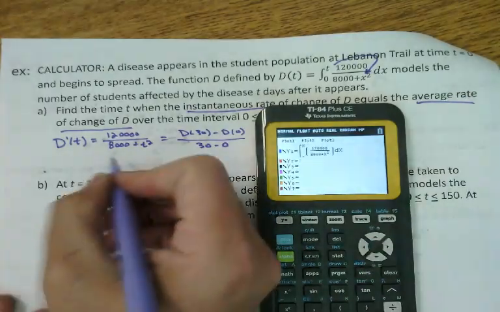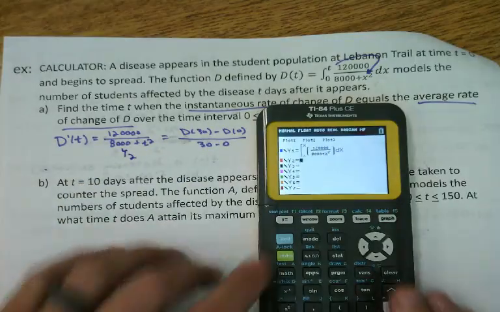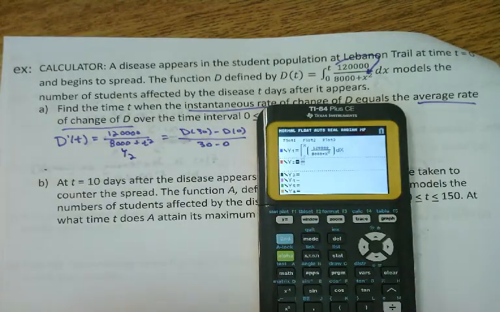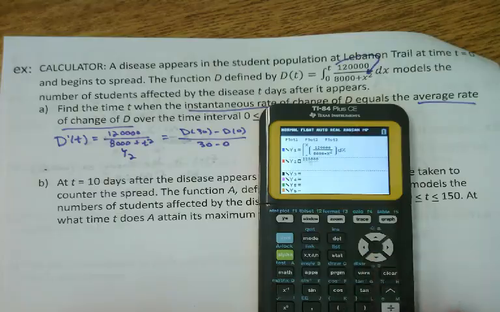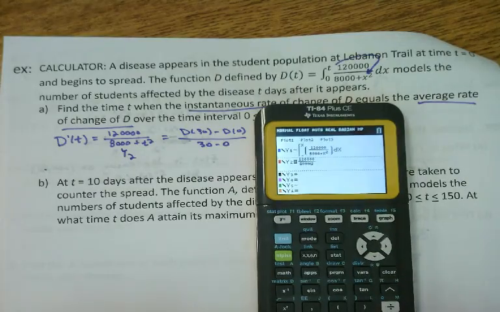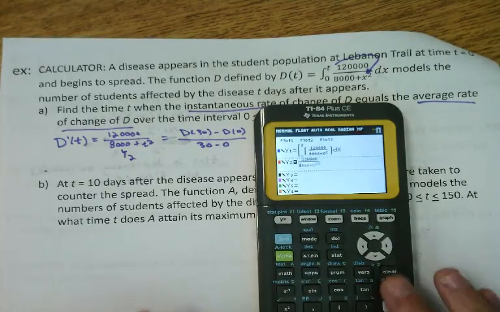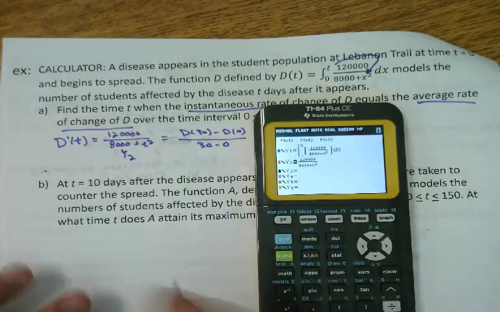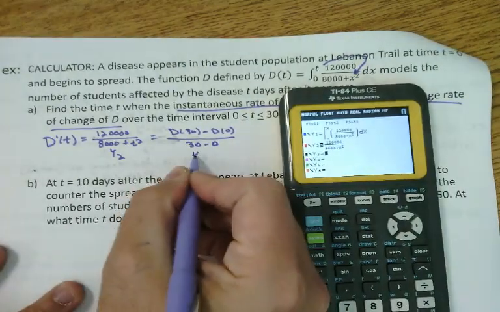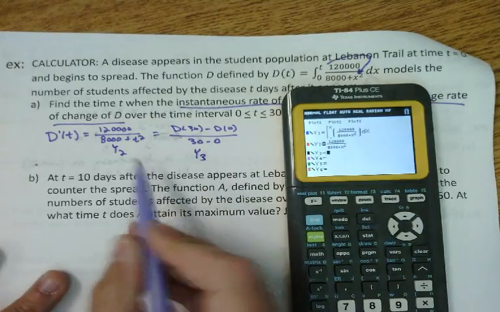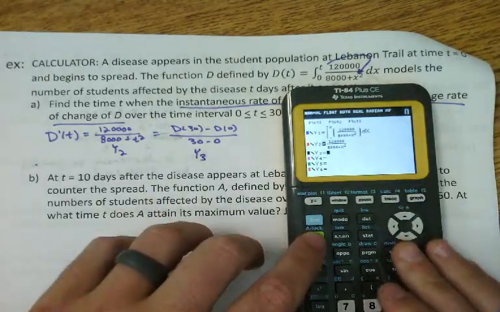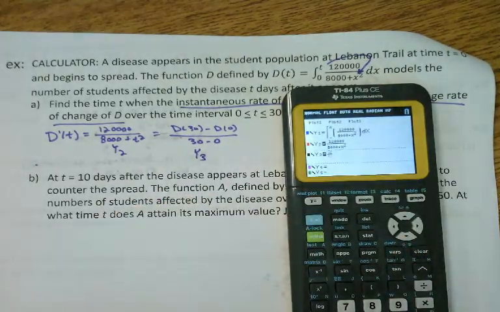Into y2, I'm going to type this into y2 right here. So I'm going to go ahead and get into y equals, and I'm going to type this in. And I am, believe it or not, going to type this into y3. Here I come, hit alpha F1, and then we can go ahead and pull up y1.